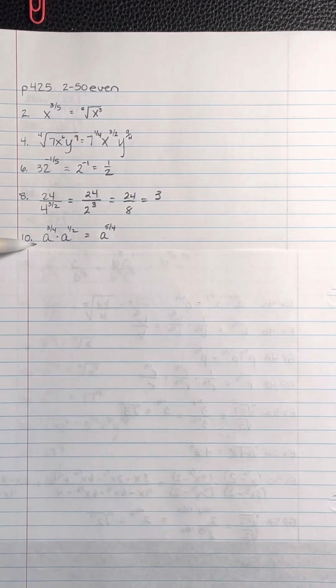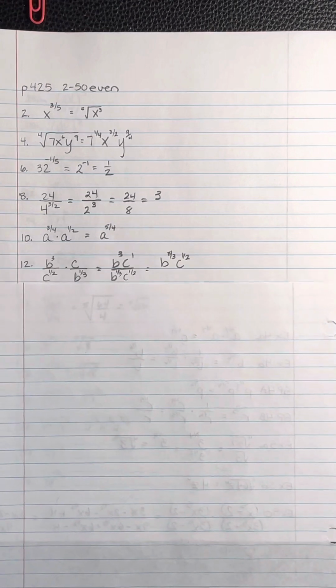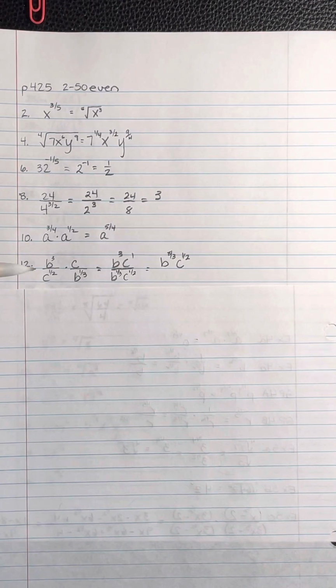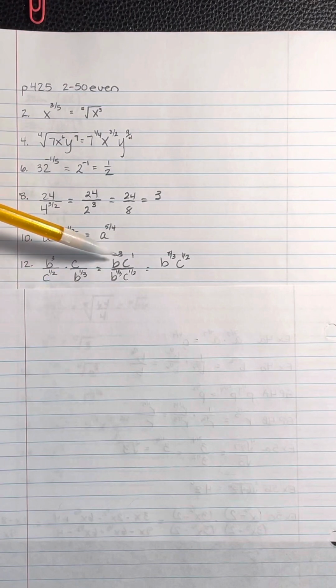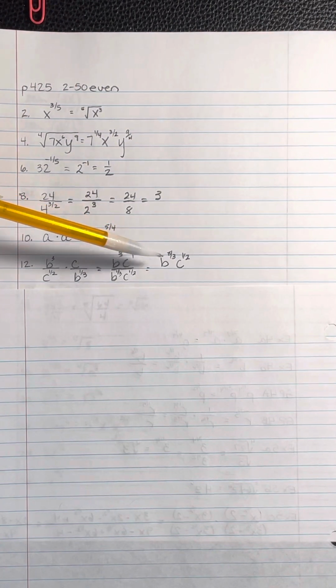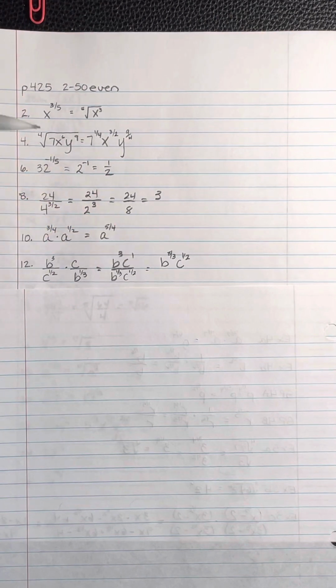Number 10, same base, add the exponents. 3/4 plus 1/2 is 5/4. Number 12, I have 2 fractions and I'm multiplying, so I'm going to multiply across the top and across the bottom. So I have b cubed times c to the 1st over b to the 1/3 c to the 1/2. Then I have the same base, so I subtract my exponents. 3 minus 1/3 is 8/3, and 1 minus 1/2 is 1/2.